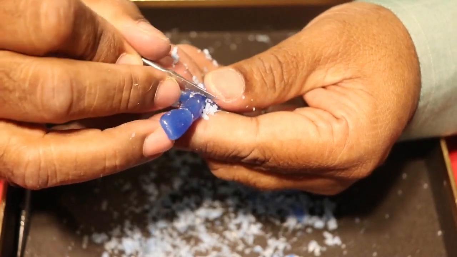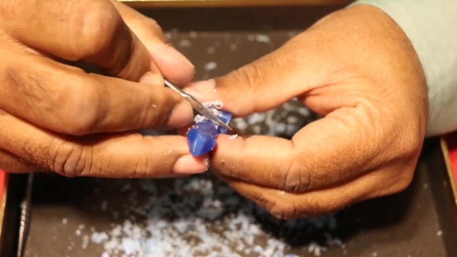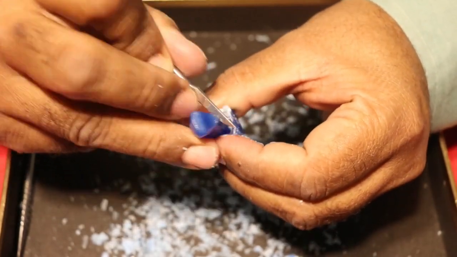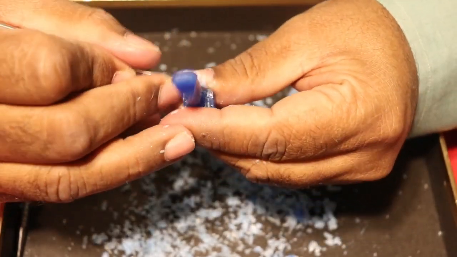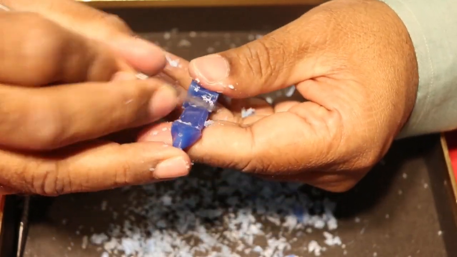So in the finishing process, you can see it's only thin layers of wax that I'm removing. Thin, not cutting too much wax, just running the lacrons to make it smooth throughout.